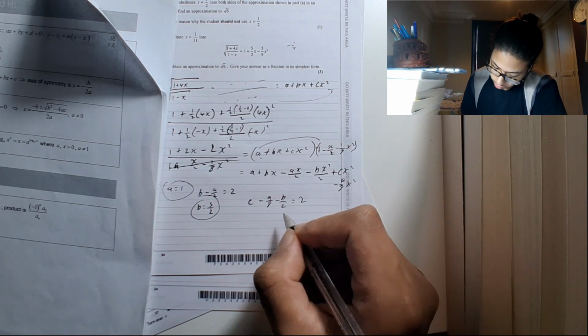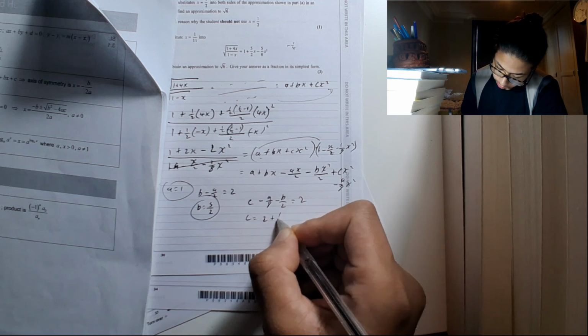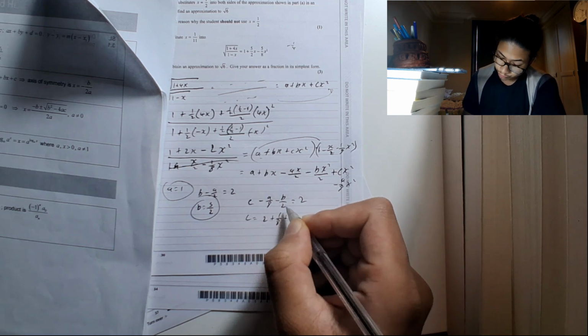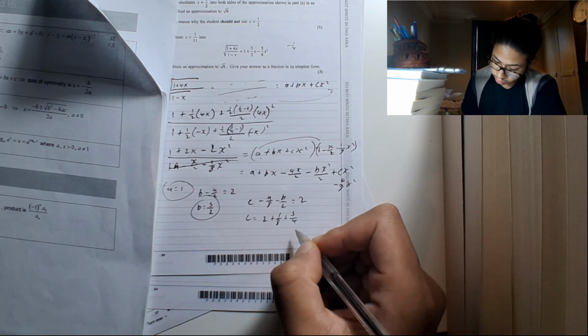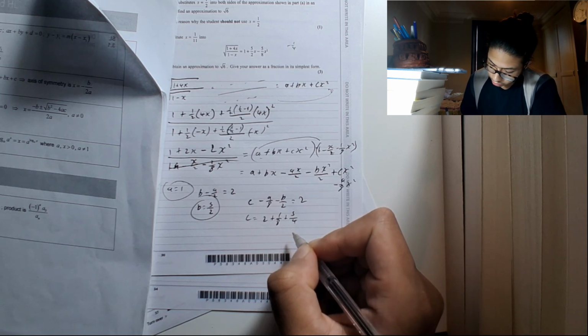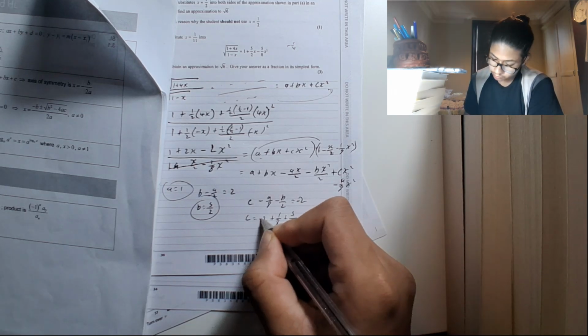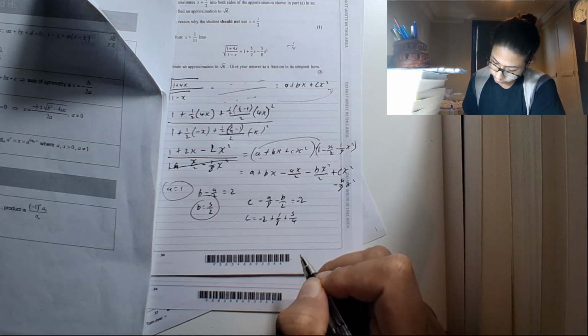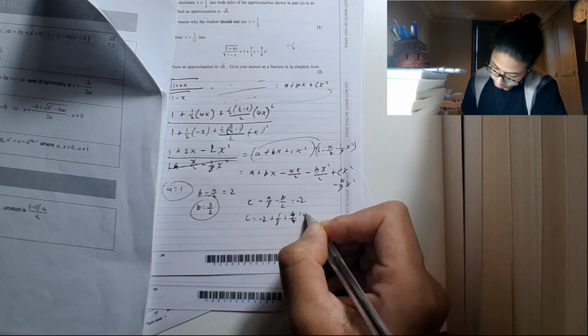And then we know c equals 2 plus an eighth plus 5 over 4. Oh, this should be minus 2, so minus 2. So then let's make this 10 over 8.